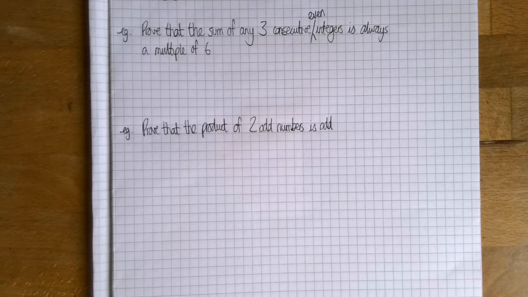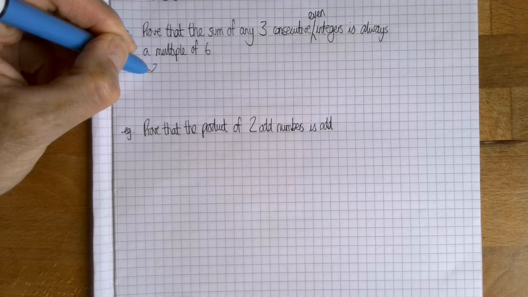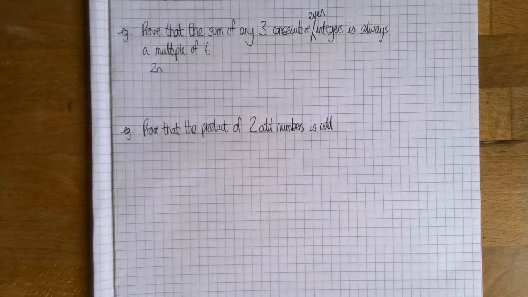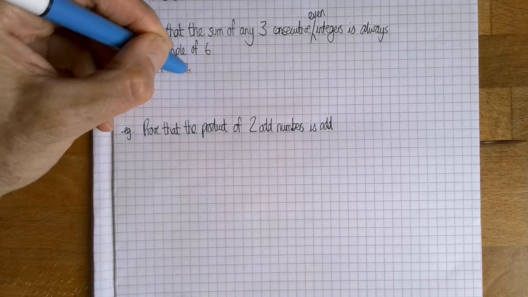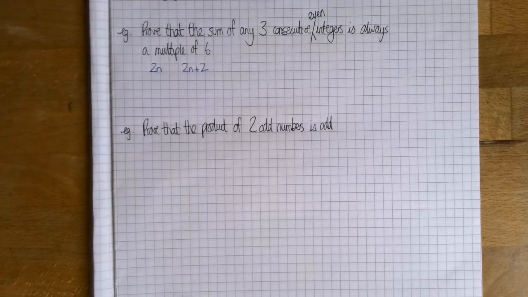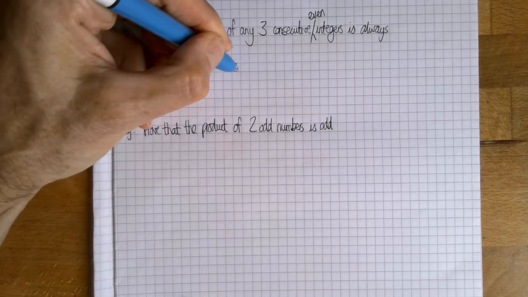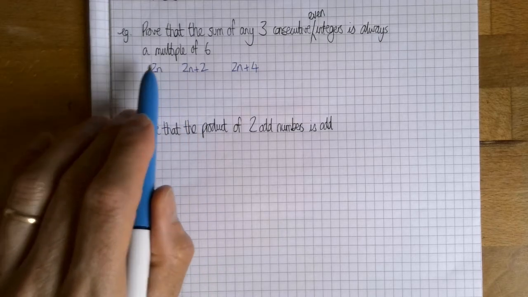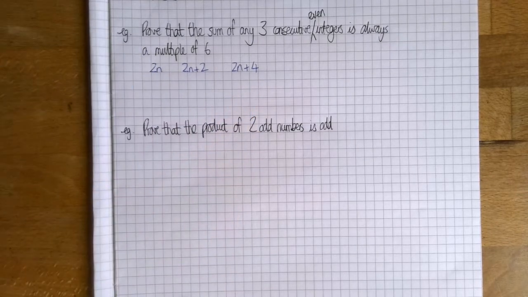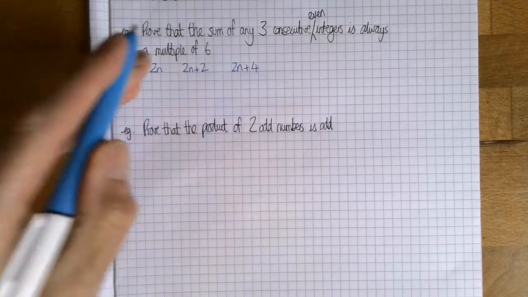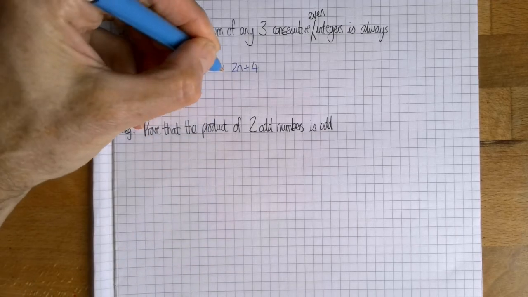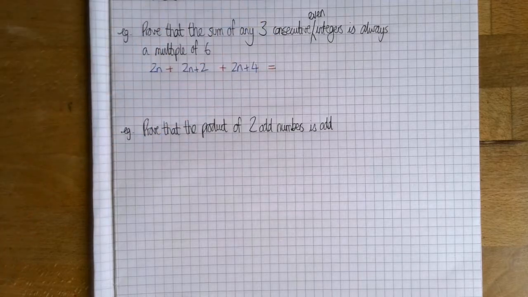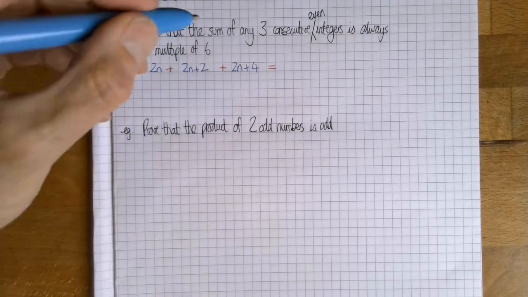Okay, so 3 consecutive even integers. So here's my first one. The next one will be 2 bigger than that. And the next one will be 2 bigger than that. You could have had 2n, 2n minus 2, and 2n plus 2. Same difference. And the sum of means we add those together. So when I add those together, I get 6n plus 6.